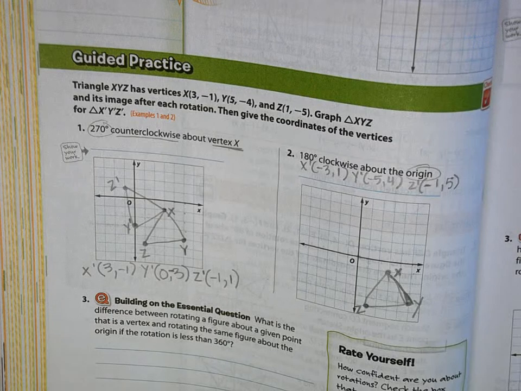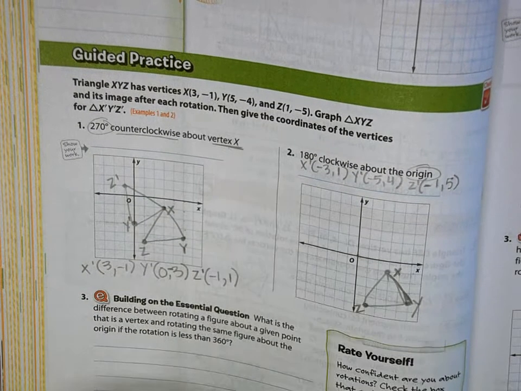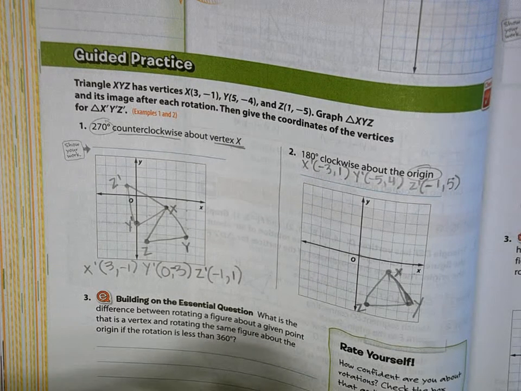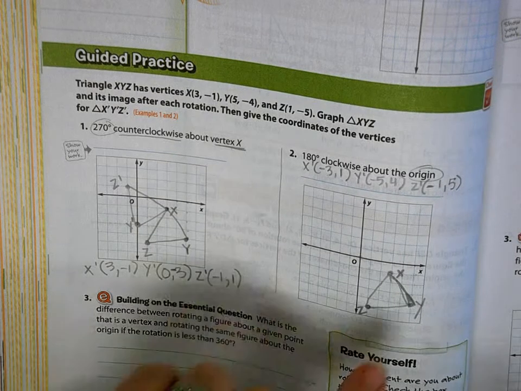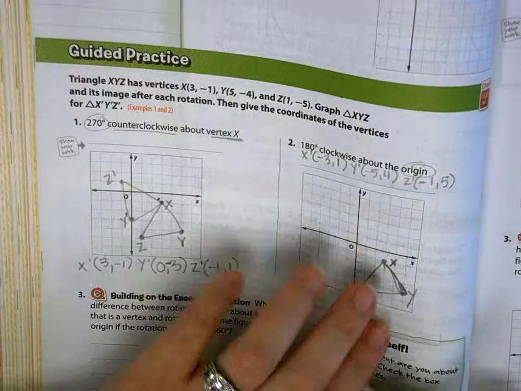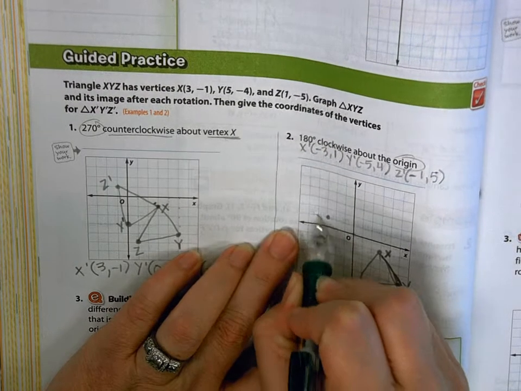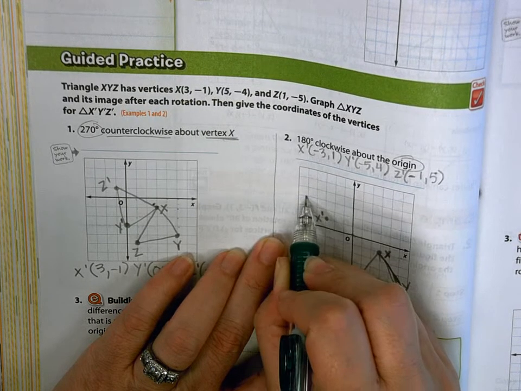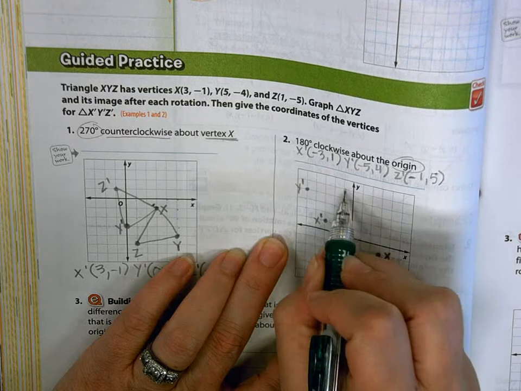How did they change? Look at the original numbers. We went from 3, -1 to -3, +1. What's going on here? They all changed signs, didn't they? Does that make sense that they would change signs? Because we went from quadrant 4 to quadrant 2. And now I can graph this. I can do -3, +1. That's x prime. -5, +4. Y prime. And -1, +5, z prime.